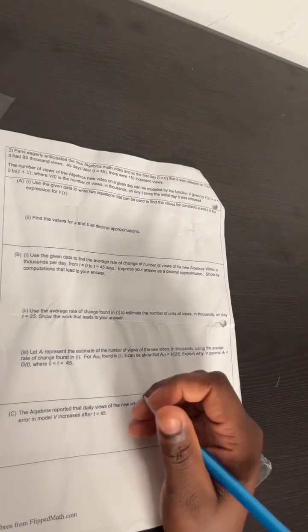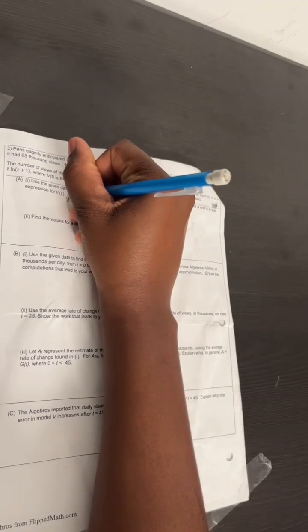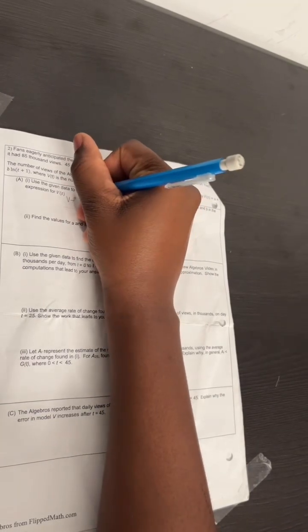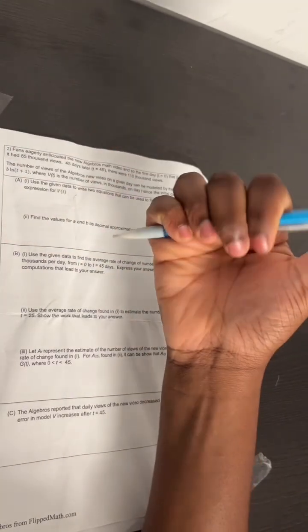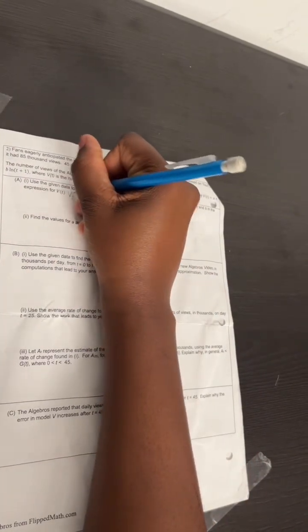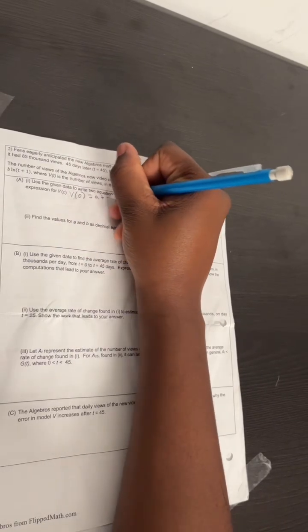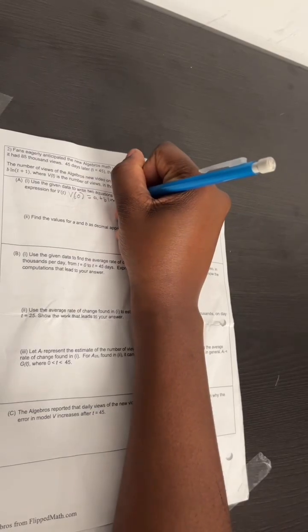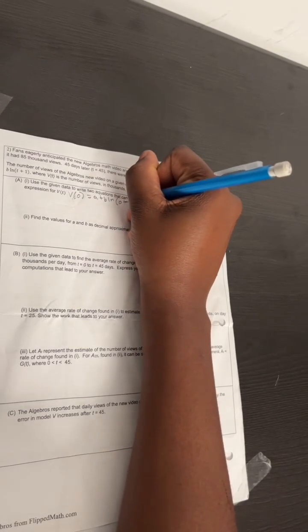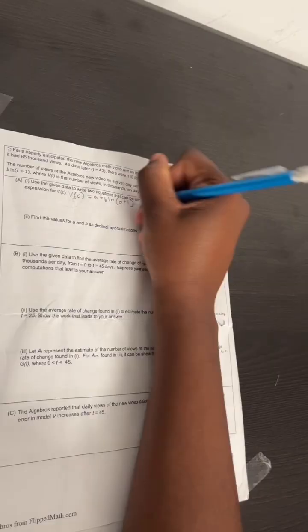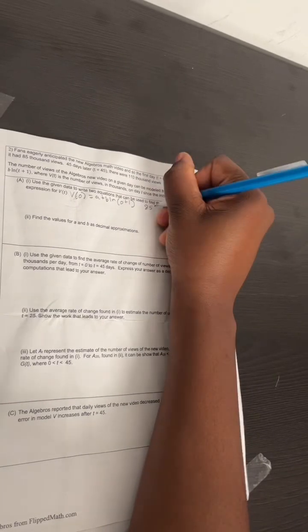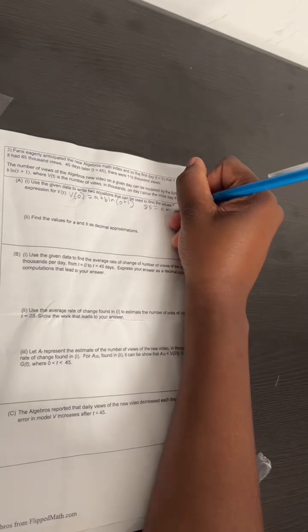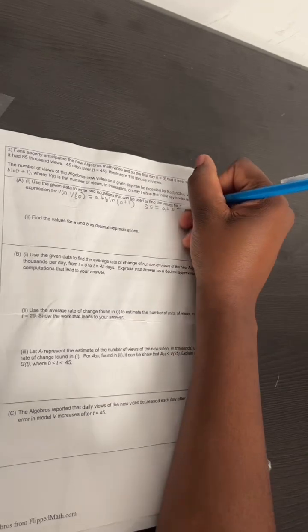Use t=0. 85 equals a plus b natural log of 0 plus 1, so that becomes 85 equals a plus b natural log of 1.